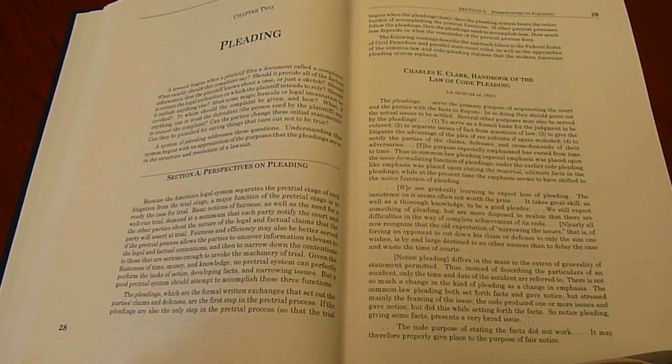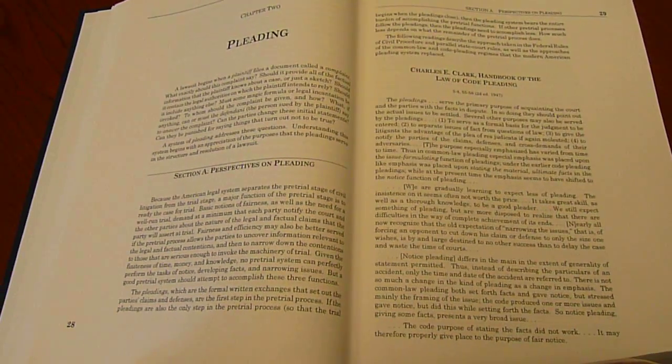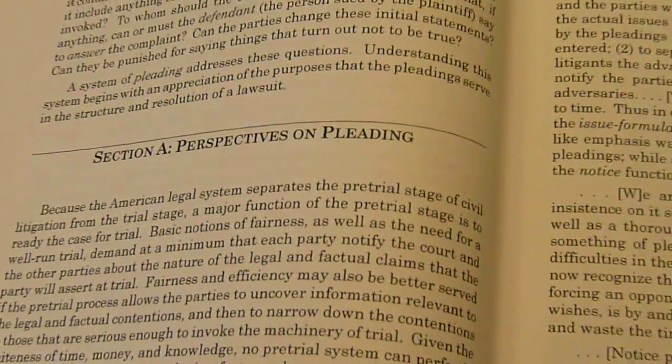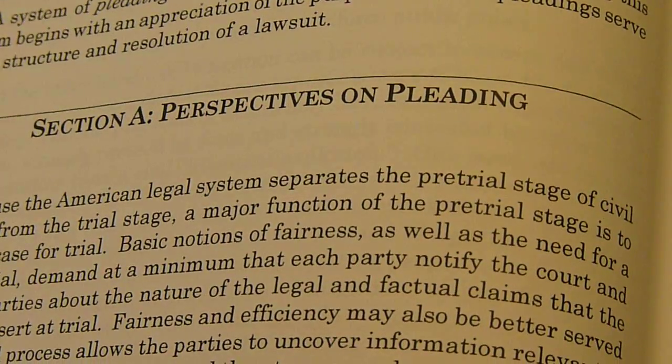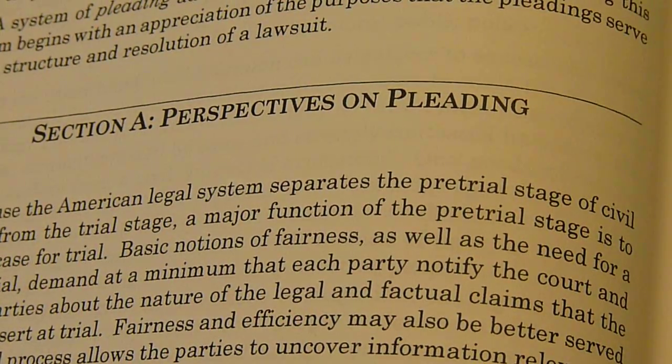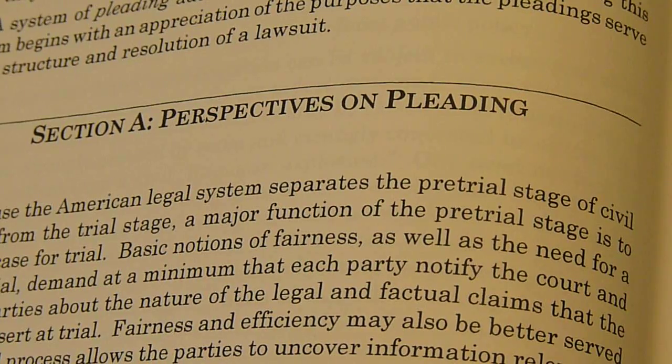Okay, this video gives you a bit of an overview about how to read the chapters in your casebook. So this chapter on pleading is very much a model for the other chapters. It starts out with a section called Perspectives. And this information is the policy ramifications that underlie this particular area of the law.